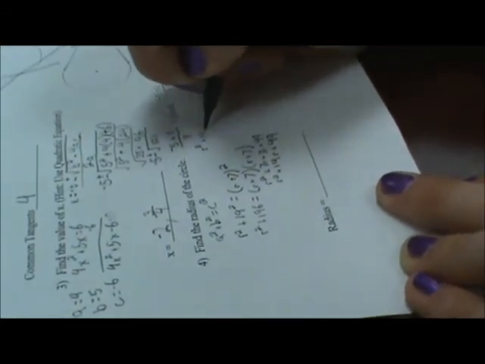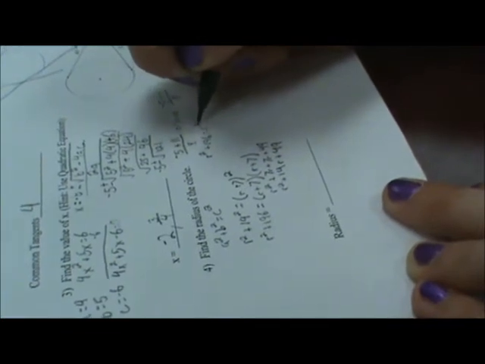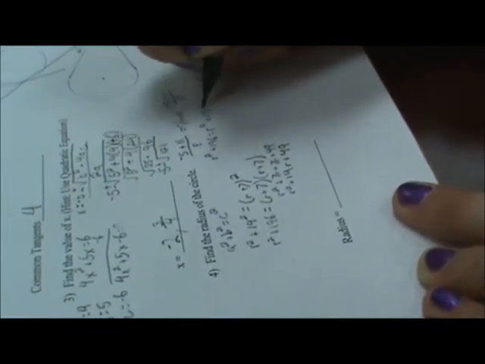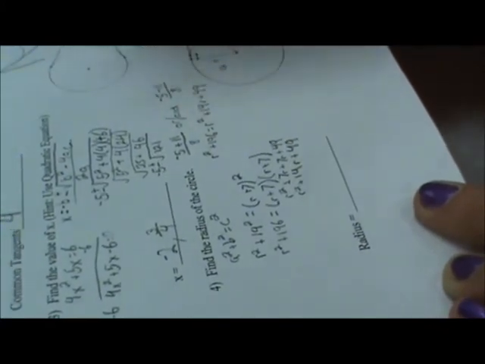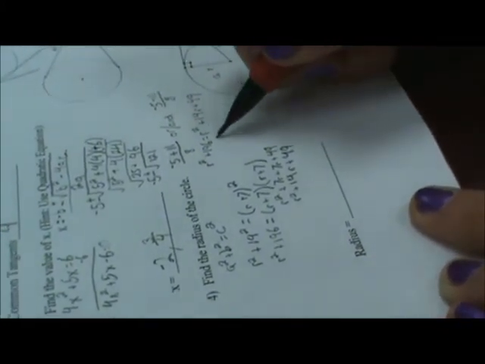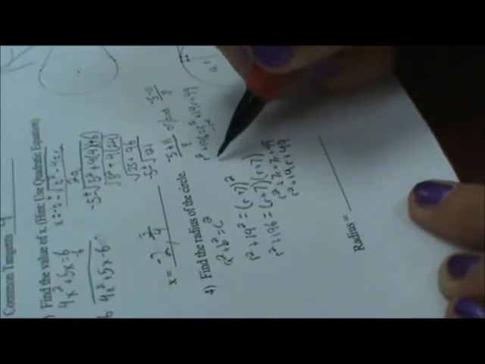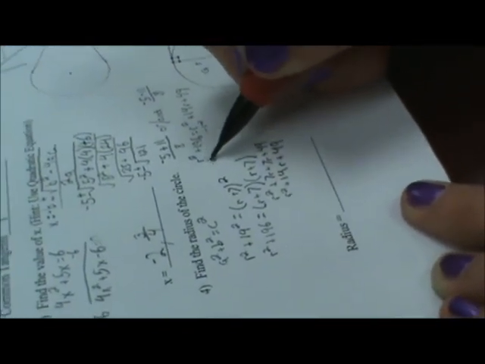So now since we have all the values, we can just simply solve for r. So you can subtract r squared from both sides and also 49. And then you would get 147 equals 14r.